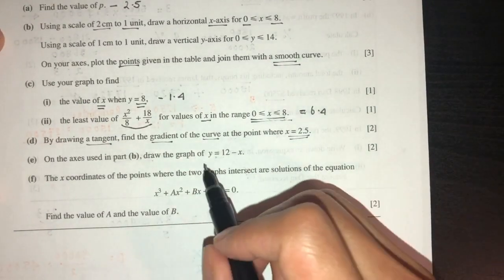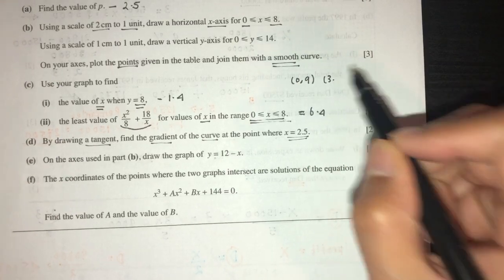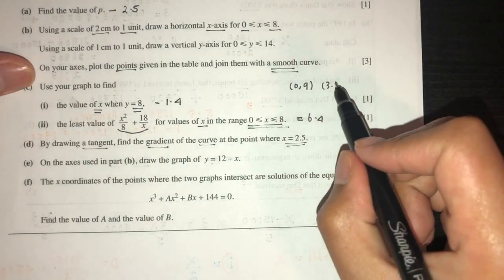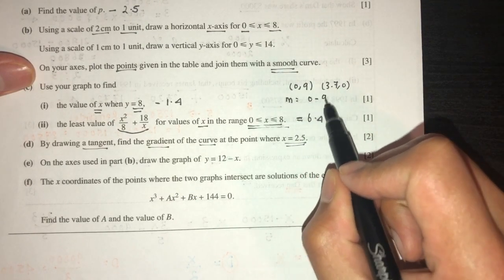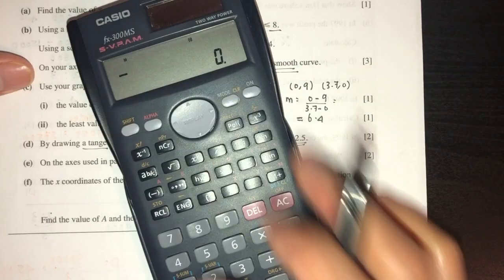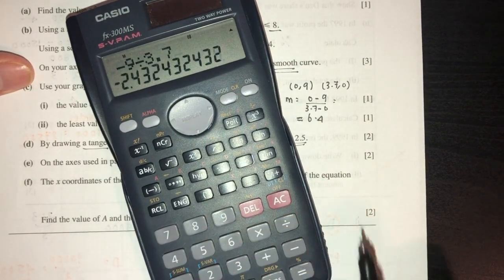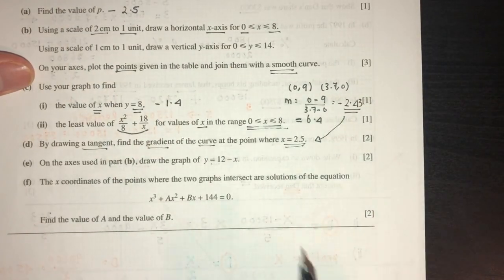So let's use our equation now. We have 2 points, 0, 9 and 3.7, 0. So gradient will be 0 minus 9 divided by 3.7 minus 0. Minus 9 divided by 3.7, that will be minus 2.43. That will be your answer, correct to 3SF.